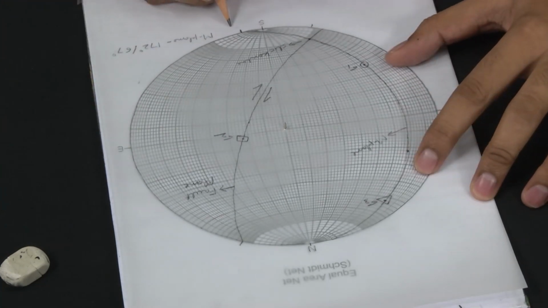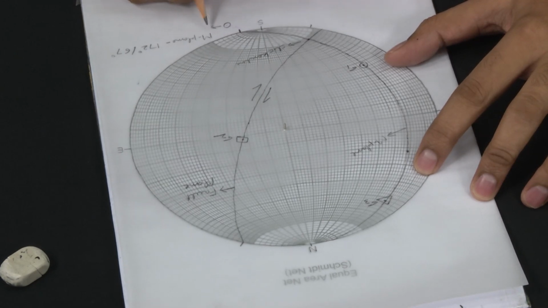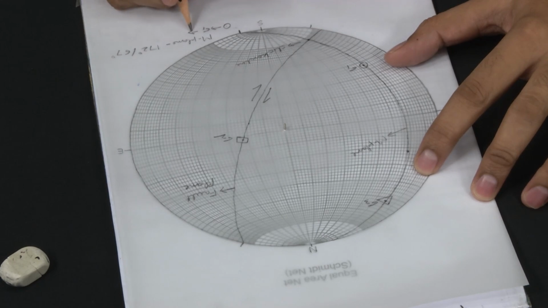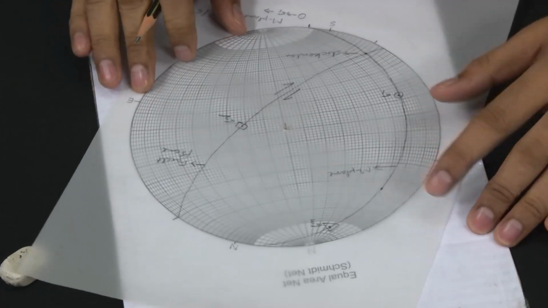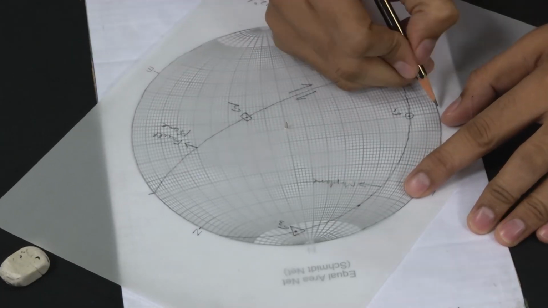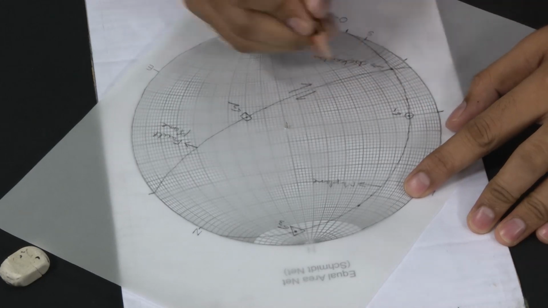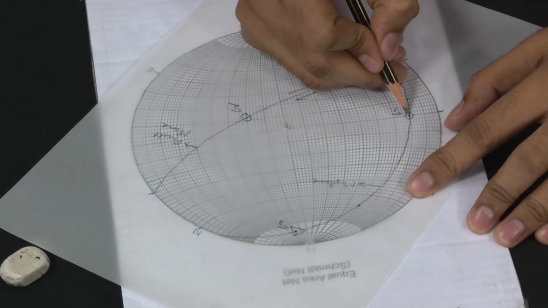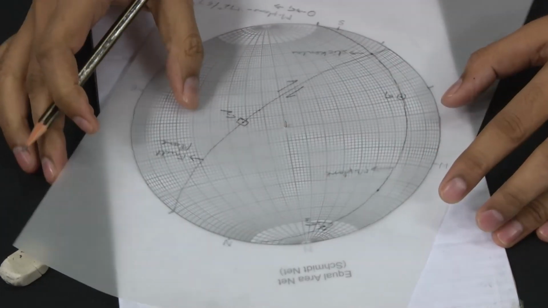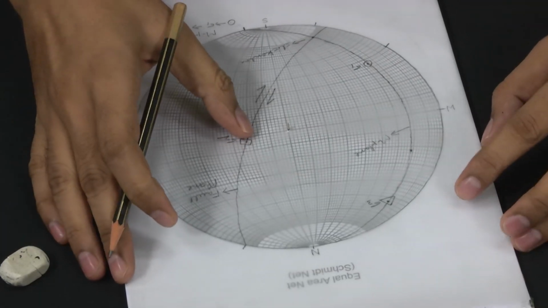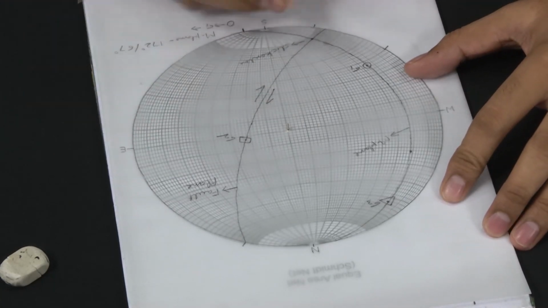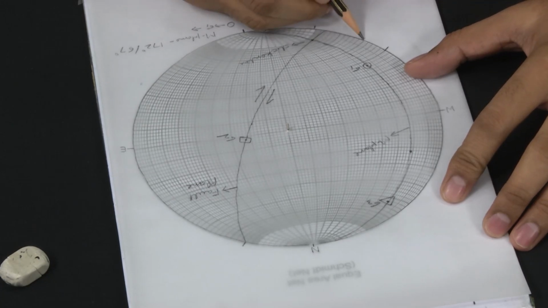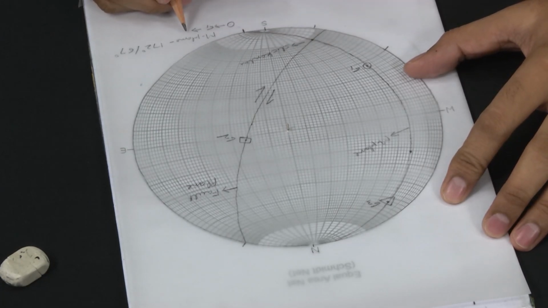So, sigma 1 is represented by the open circle. The trend and plunge of this sigma 1: I will bring this sigma 1 on the east west line, mark the trend and count the plunge. So, plunge is 20 degrees and the trend is 210 to 230.